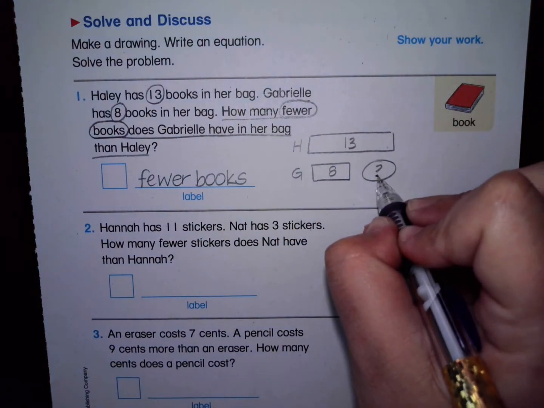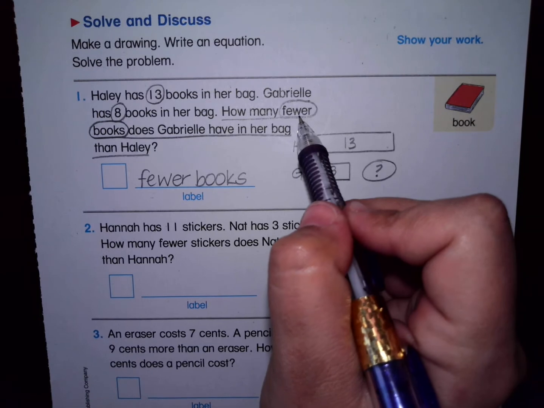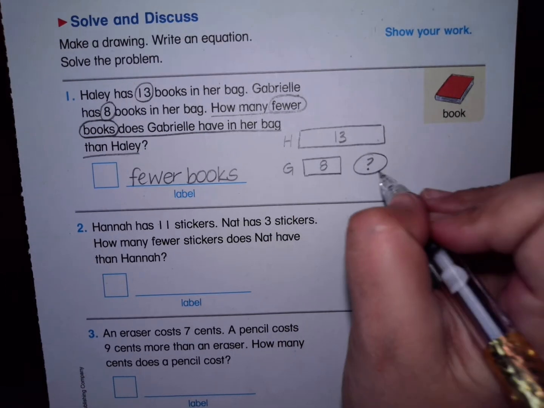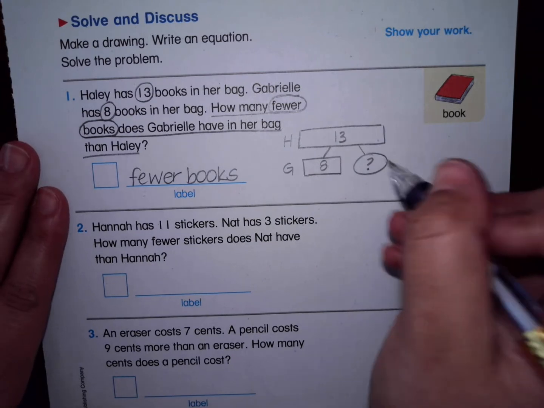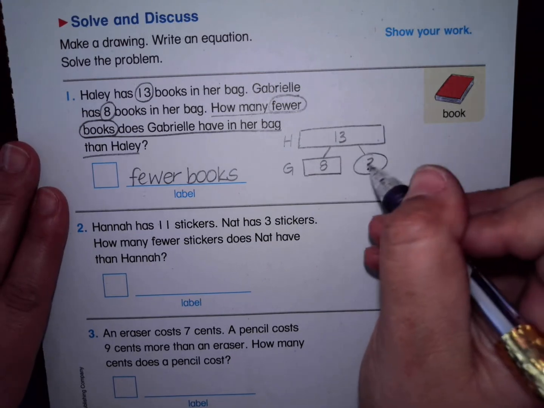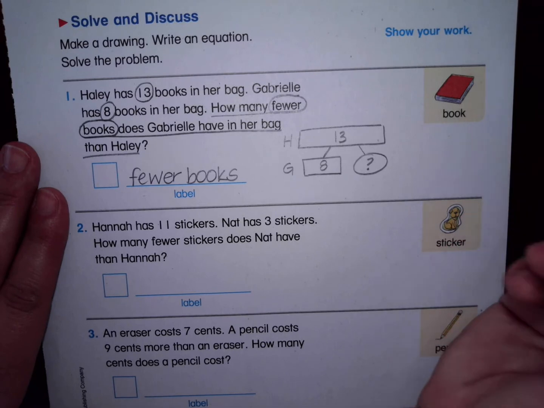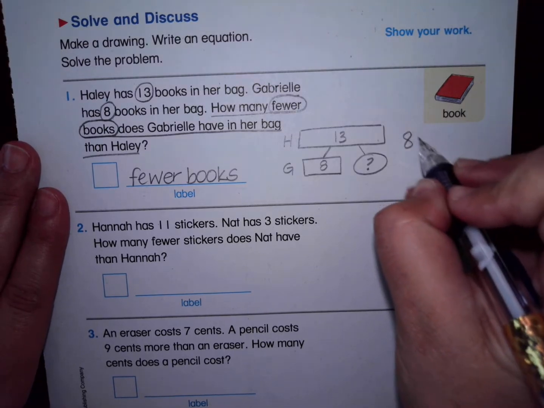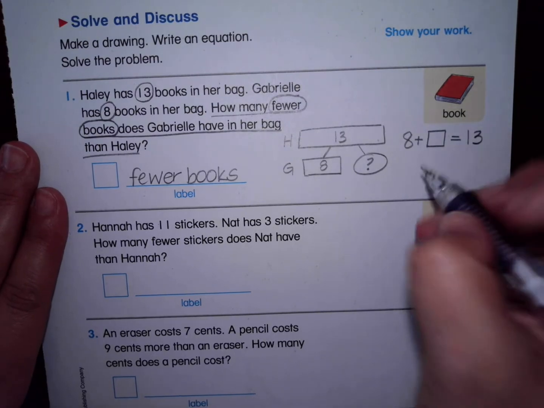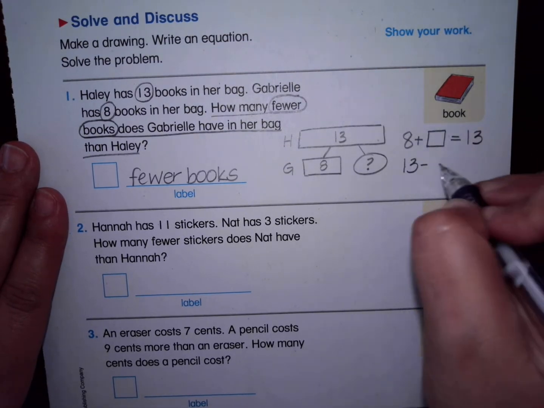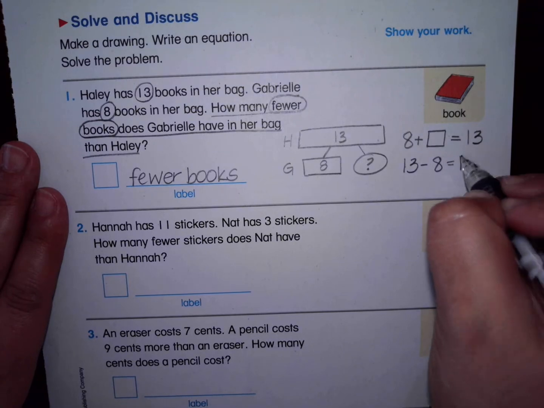And I'm trying to figure out the change. I'm trying to figure out how many fewer does Gabrielle have. So my question mark goes in my oval. Now I'm missing a partner because this is just like a math mountain. So I can solve it by counting on to 13, or I can turn this into a subtraction problem.